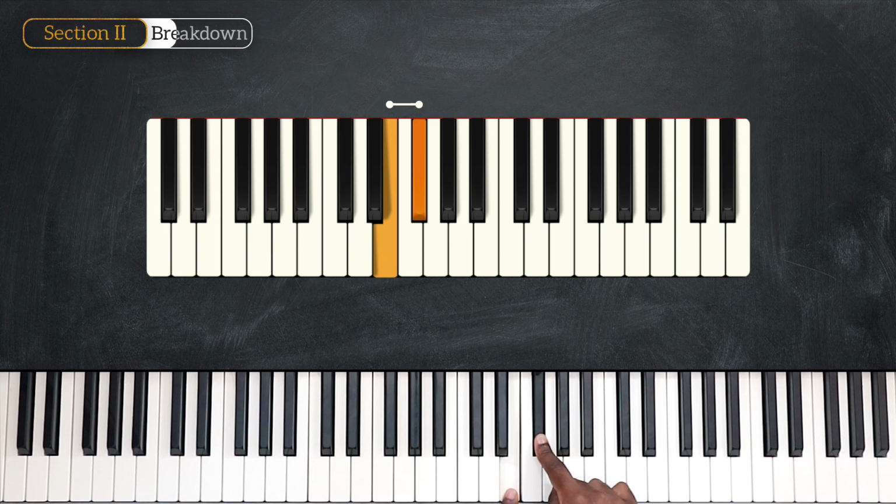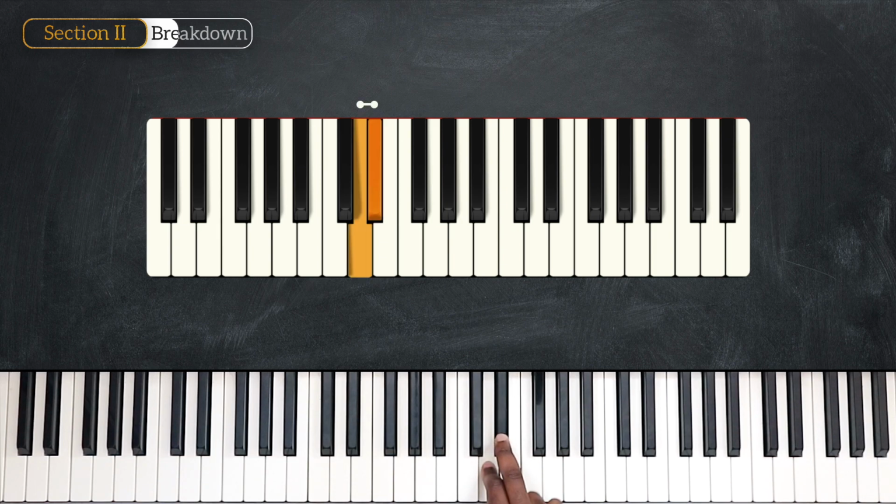So, in general, the half step is when you see two notes right next to each other. So this is a half step, a half step, a half step, a half step, and finally, also a half step. And the whole step is when you see two notes separated by another one. So that's a whole step.